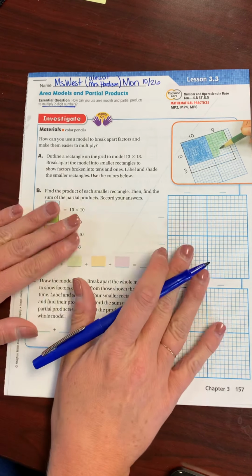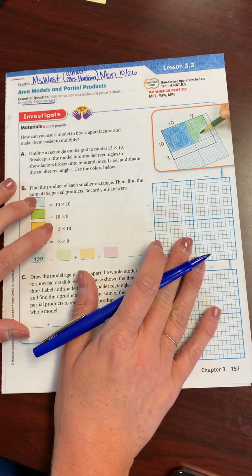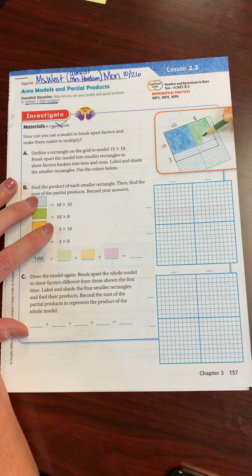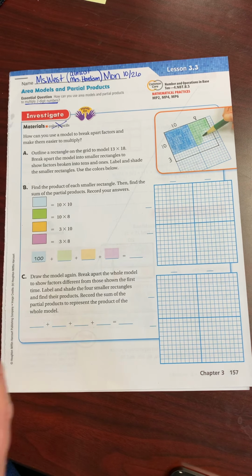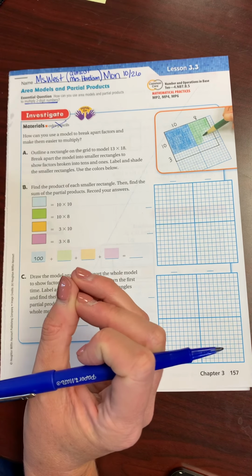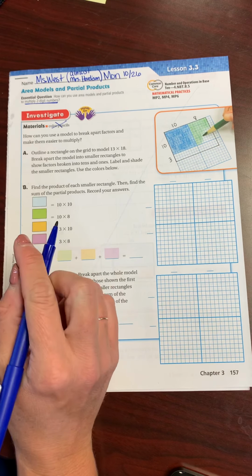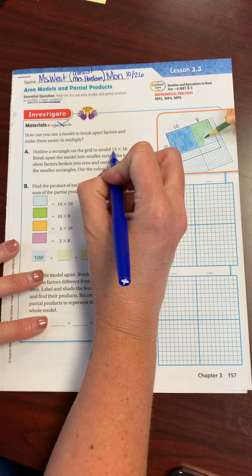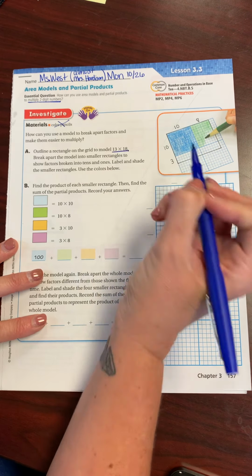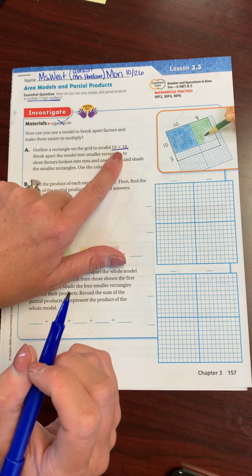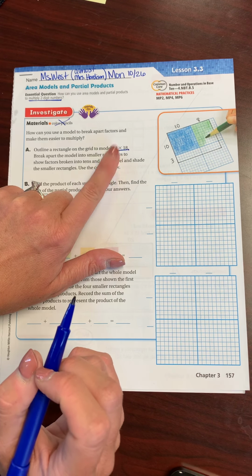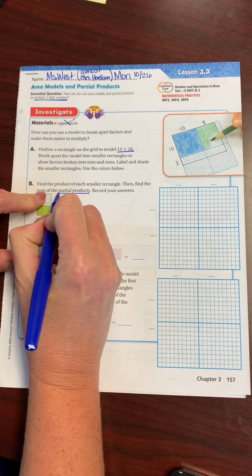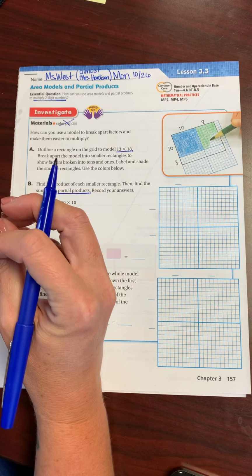Okay, so we're going to do this activity a little different. You do not need colored pencils, and we are breaking out and using the partial product method or the box method for 2-digit by 2-digit multiplication. Okay, so we are looking at 13 times 18. So we're making that into smaller pieces or partial products and then putting them back together.